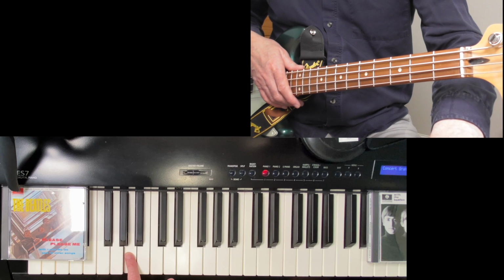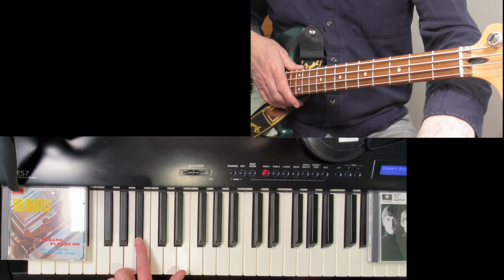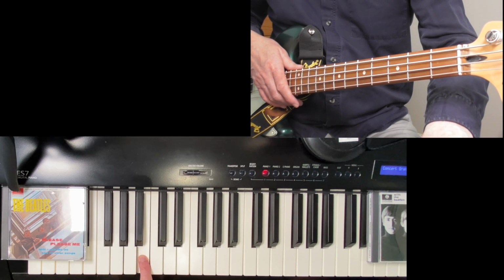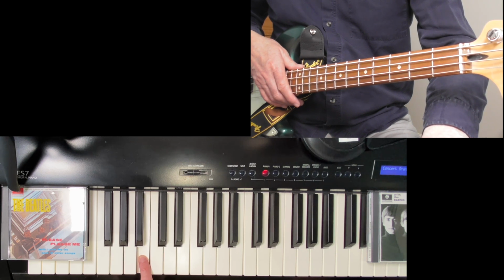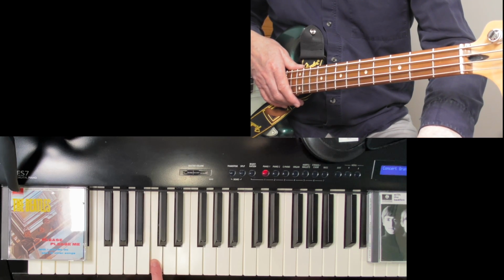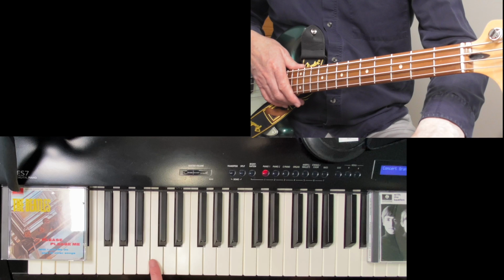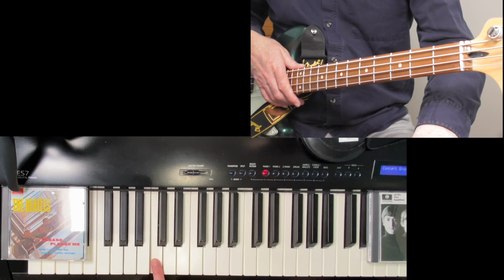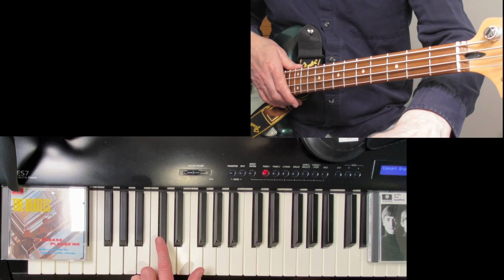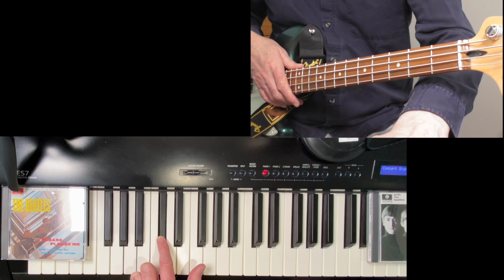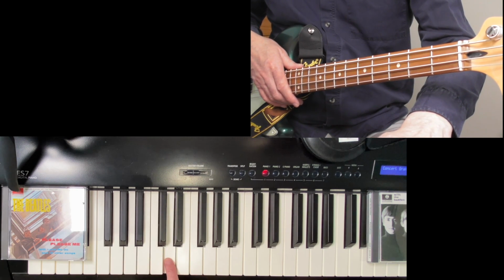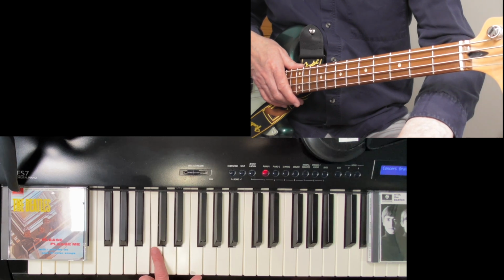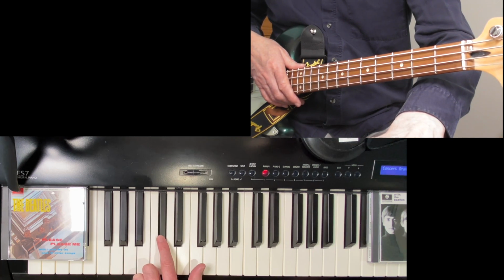So A sharp, B. Now notice the next note is not a black note, it's another white note, and it's C. So you go straight from B to C. No B sharp, no C flat. Keep going. To the right of that is a black note, C sharp. To the right of that is a white note, D. So this black note is C sharp or D flat.